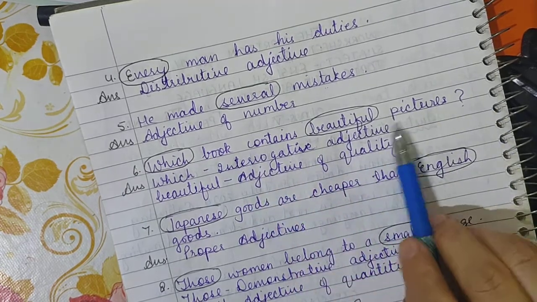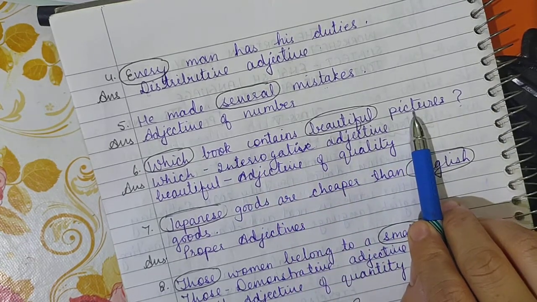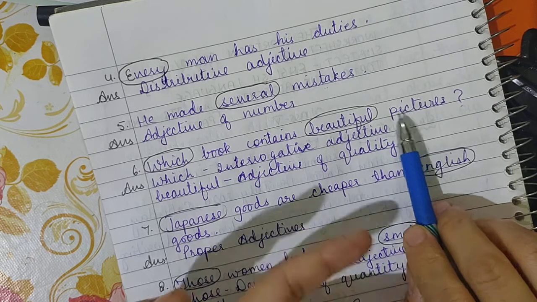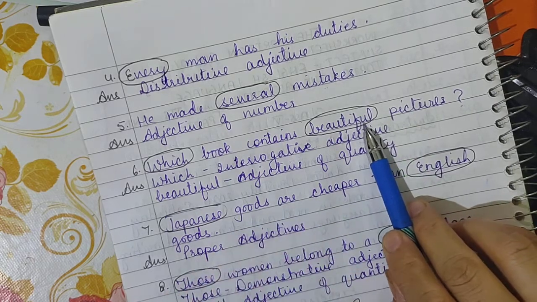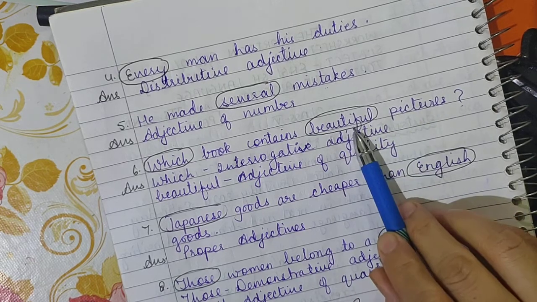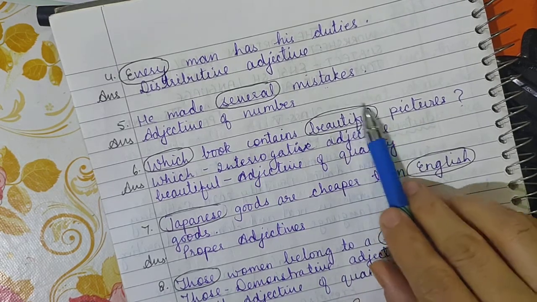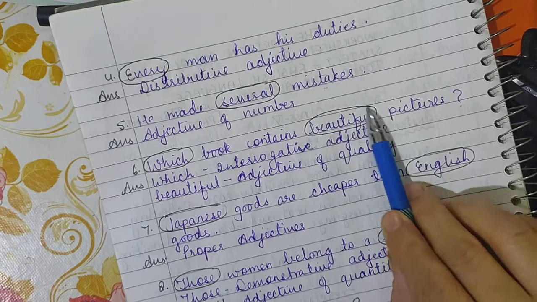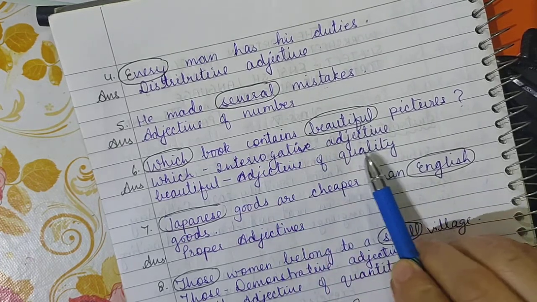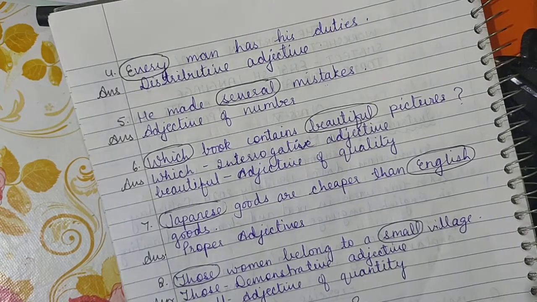And then the second noun is pictures, and the word placed before it is describing what kind of pictures they were. So they were beautiful pictures. Beautiful is your adjective, and what kind of adjective? Beautiful is your adjective of quality because it is telling the good quality of pictures.